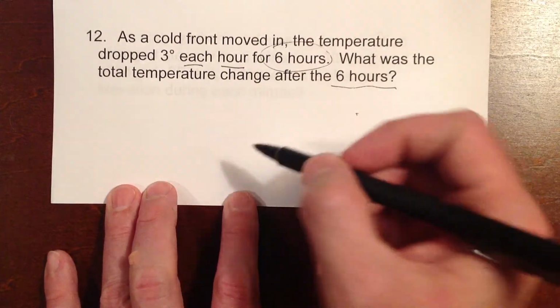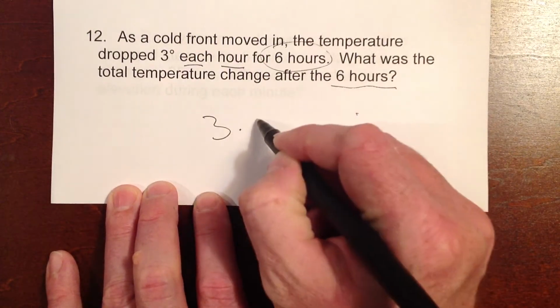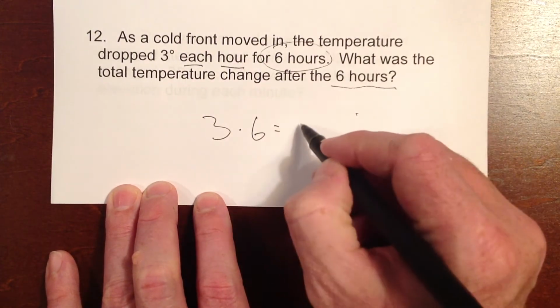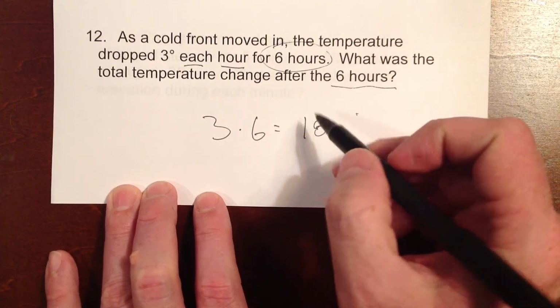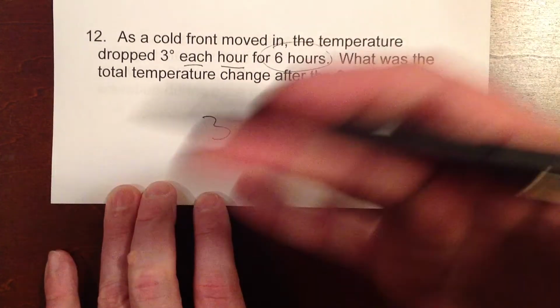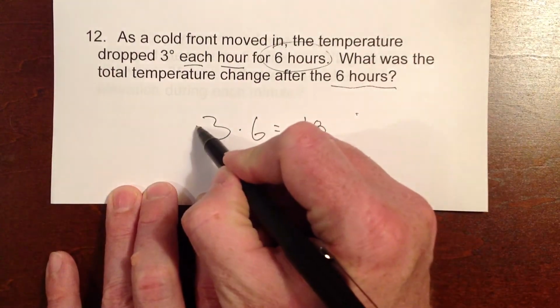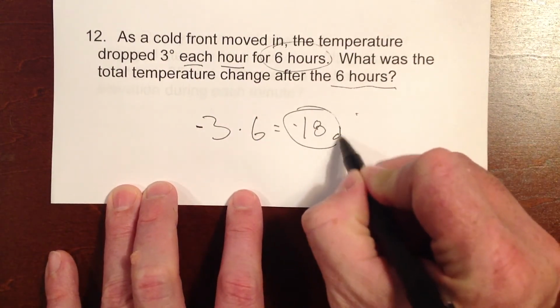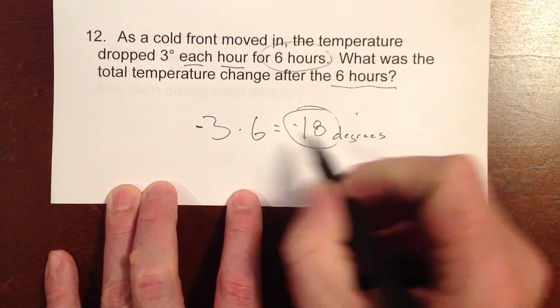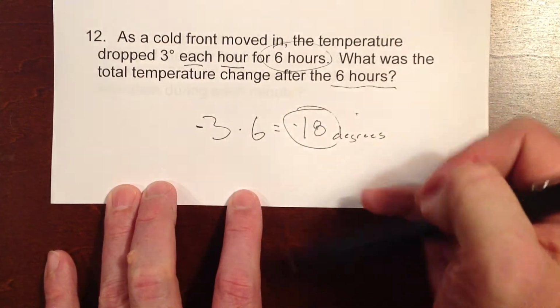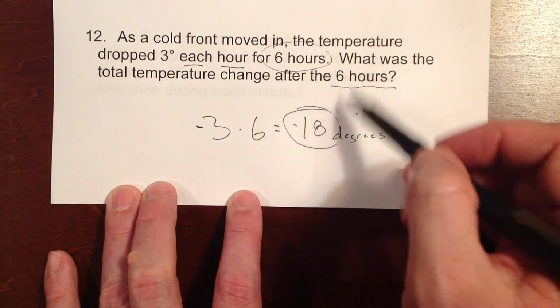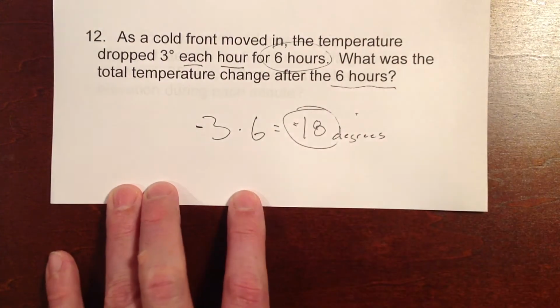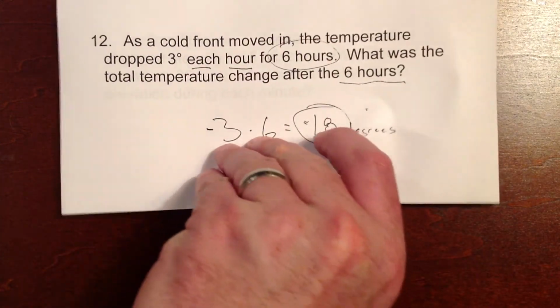We get that by multiplying the 3 times the 6, and we get 18. Now, we have to be careful, though. We want to be specific in our answer, because this is actually a -3, so that would be a -18. So you could say -18 degrees, or you could just say the temperature dropped 18 degrees in the 6 hours. Either one would be fine with me, but you've got to let me know that you know what you're talking about.